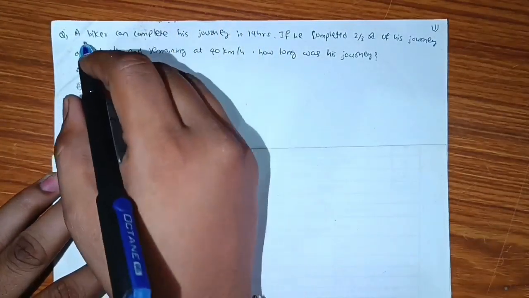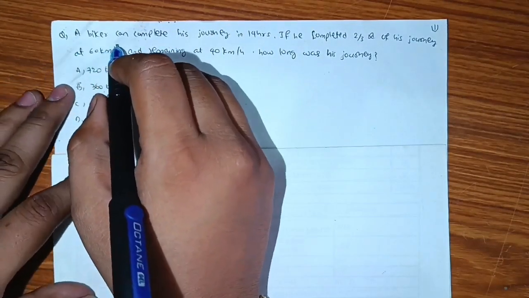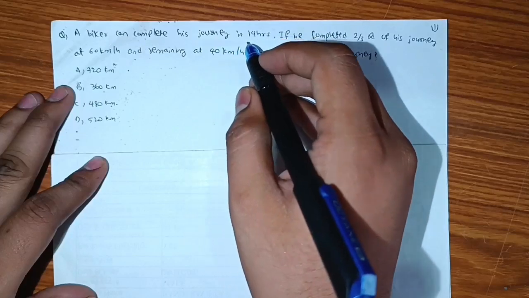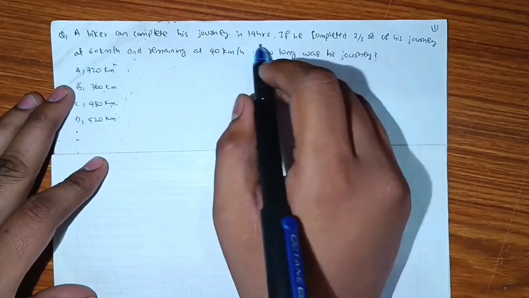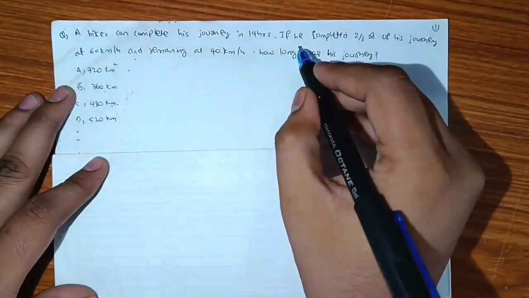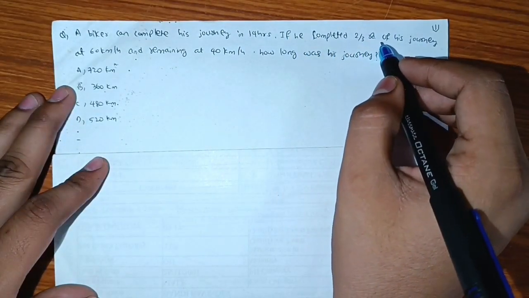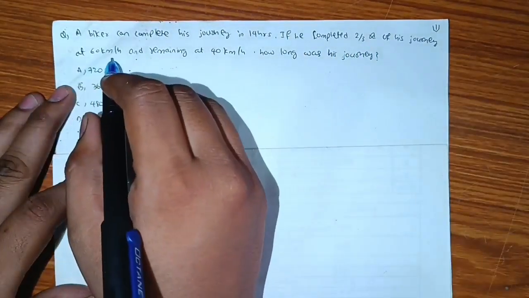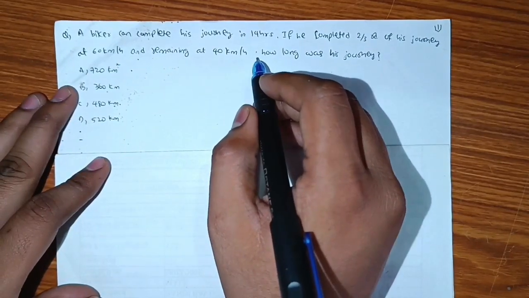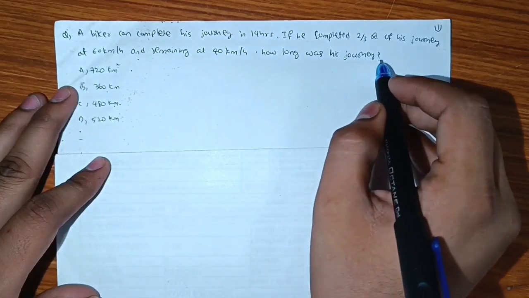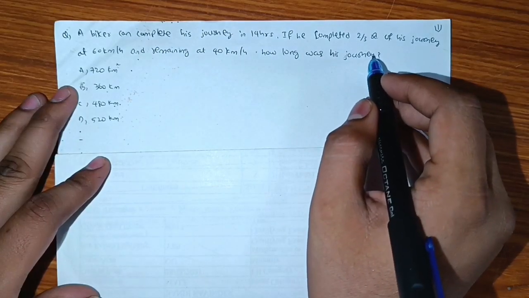Now let us move to the next question. A biker can complete his journey in 14 hours. If he completed 2 by 3rd of his journey at 60 km per hour and the remaining at 40 km per hour, how long was his journey? So we need to find the distance.